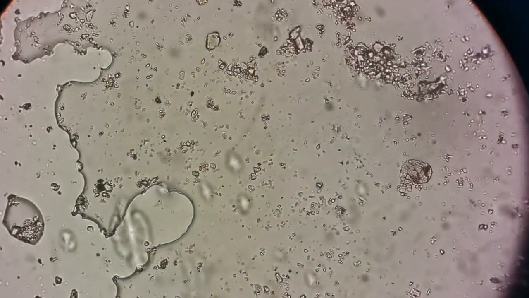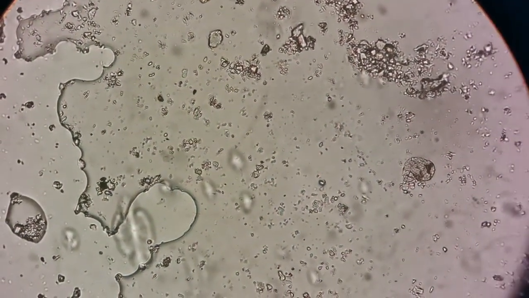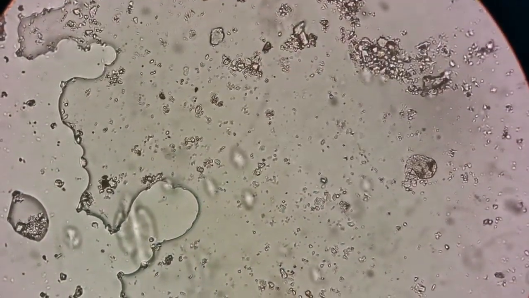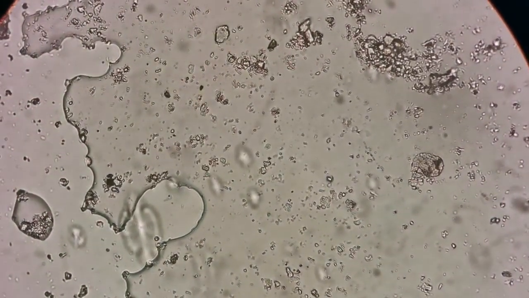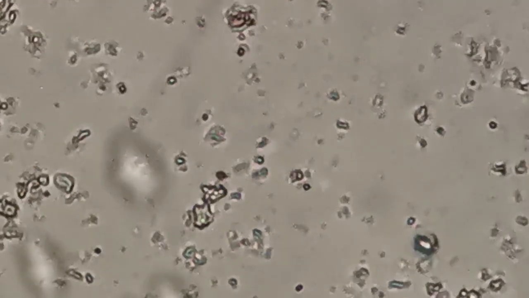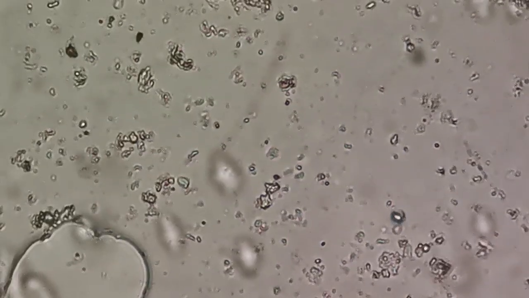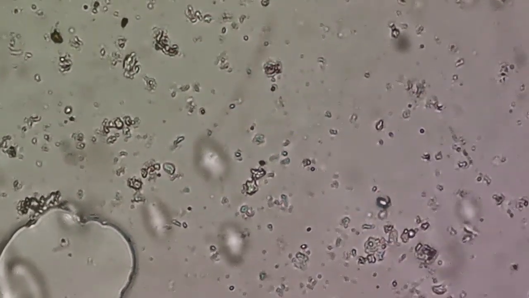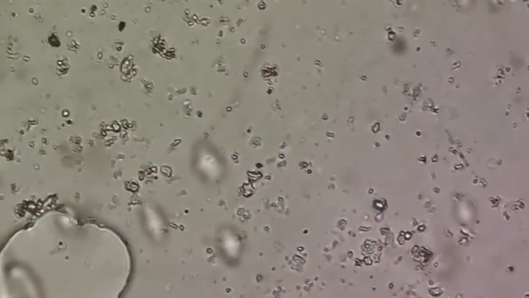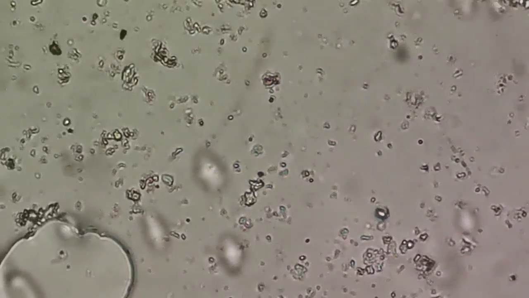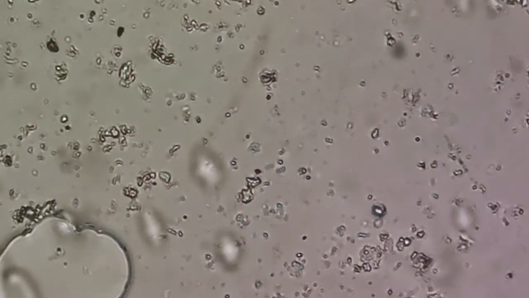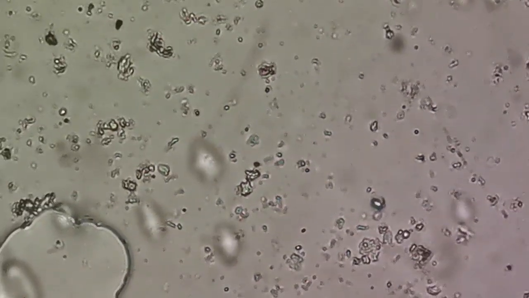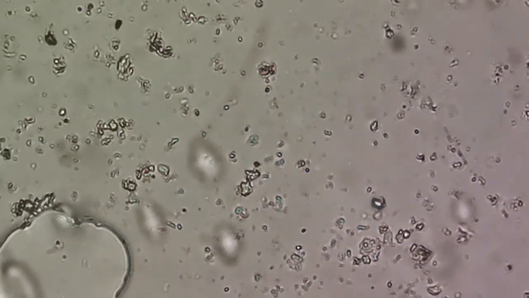Again, another part of the slide of what looks like dust from the car surface. As you can see, they have very irregular shapes. They're not uniform in shape or size. You can see quite a number of variations in the shapes and the sizes of the particles.